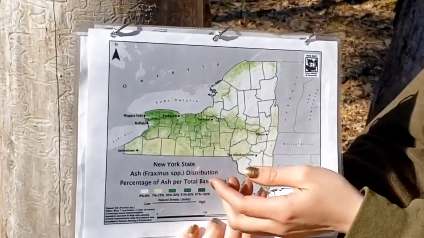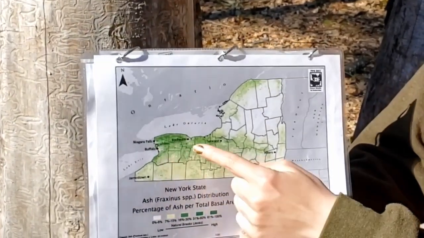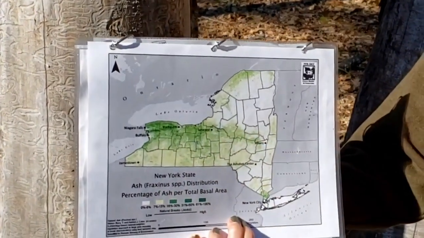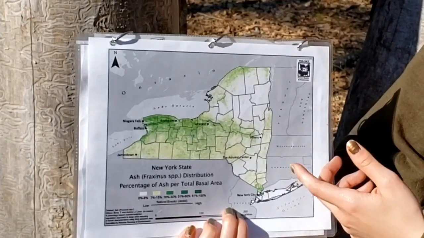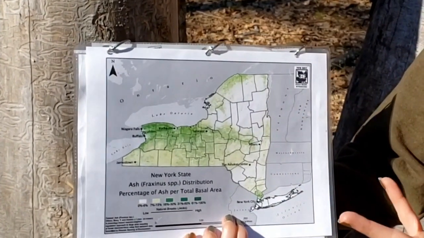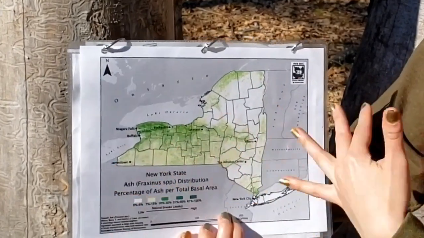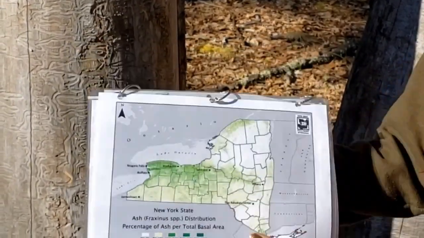So with my map here, we see different shades of green. The greener the map is, so around Rochester and Syracuse, the more dense the amount of ash trees there are. So more ash trees in that area. And then the whiter it gets, that means there's less ash trees. So this is just showing the distribution of ash trees in New York State.